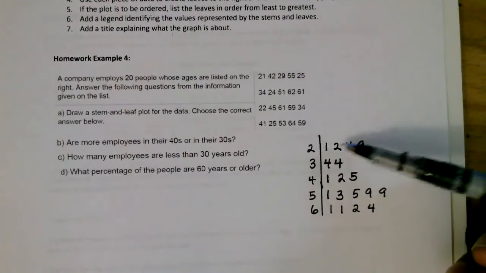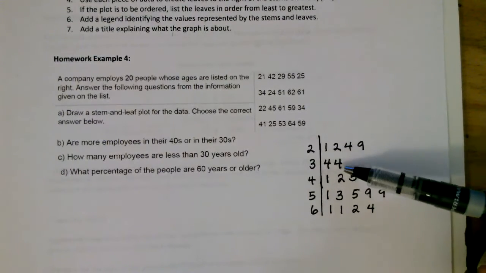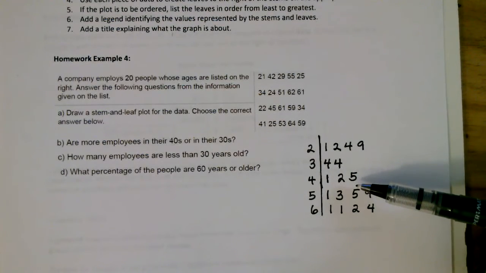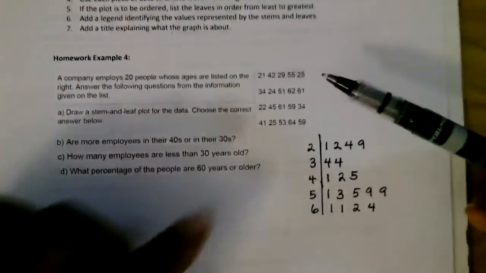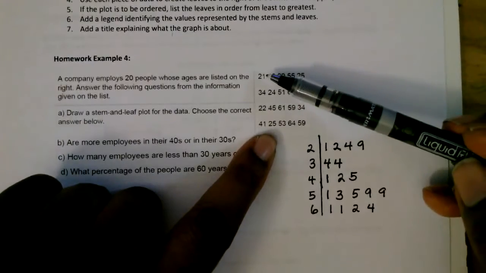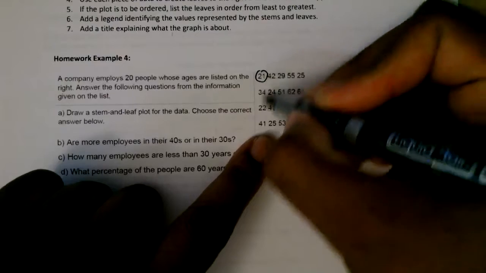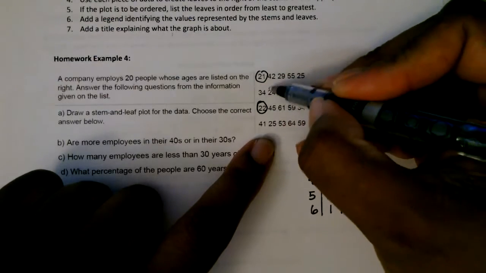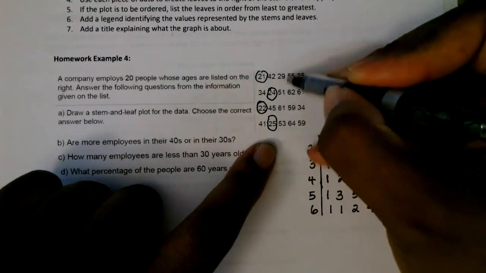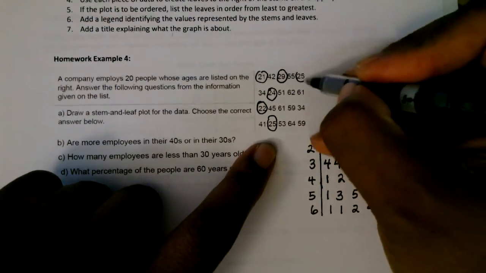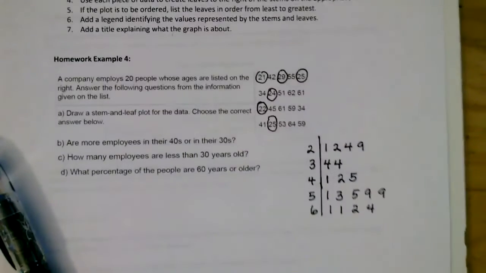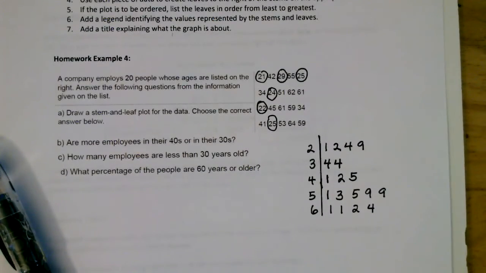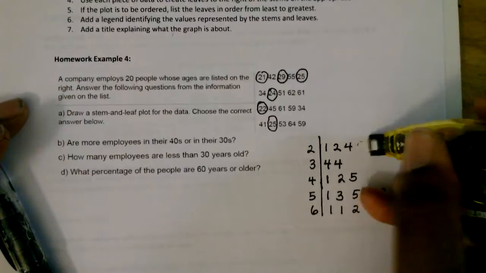Now I need to count my leaves. There must be 20 of them. So this is 6, 9, 14, 18. Well, I really messed up. And I think I know where I messed up, right here. Okay, let's see. I got 21, and then 22, 24, 25, 29, and another 25. Oh yeah, I really messed up. I had the 25 and I left out the leaf of 5 twice.